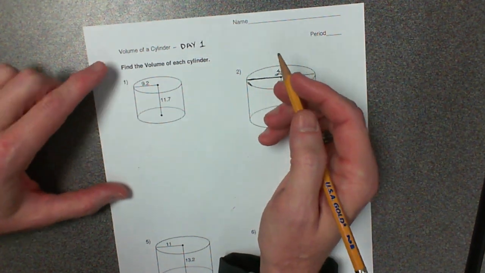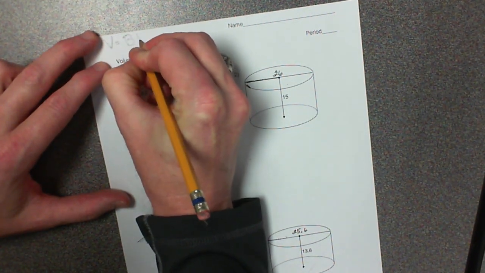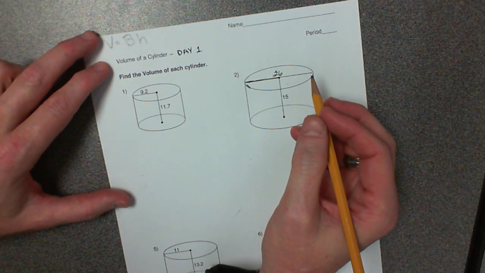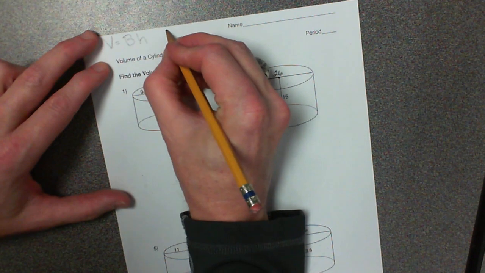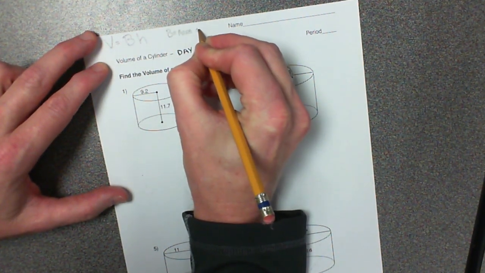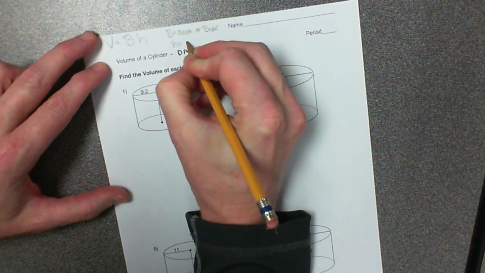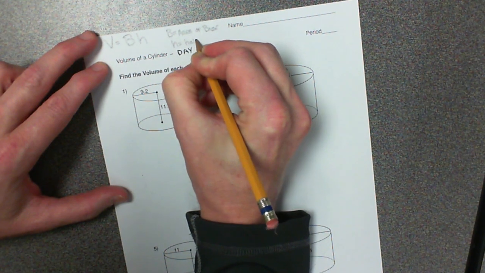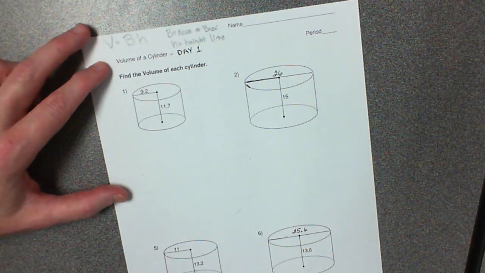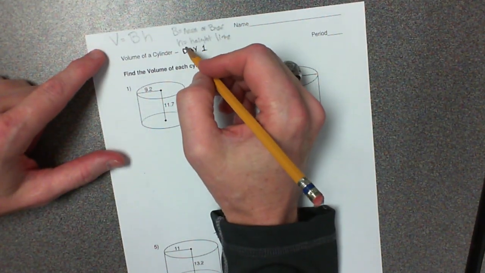Okay? So I want you to start by writing the formula volume equals capital B times lowercase h, where capital B equals the area of the base, and lowercase h equals the height line, H-E-I-G-H-T, height line.